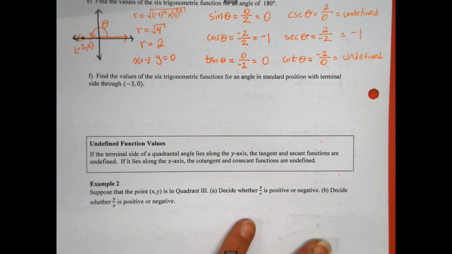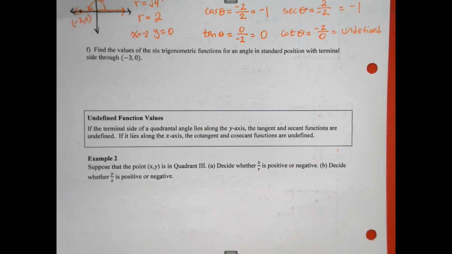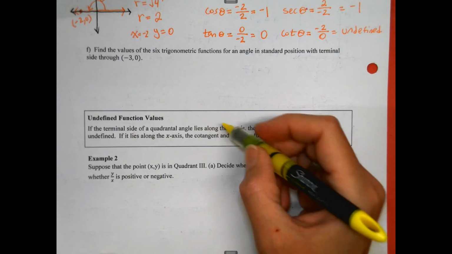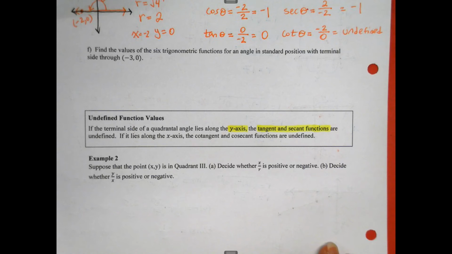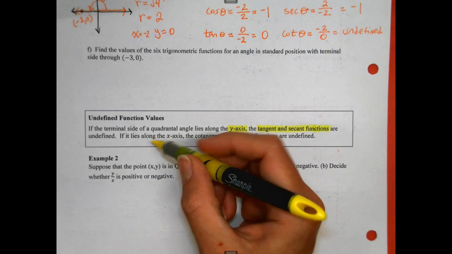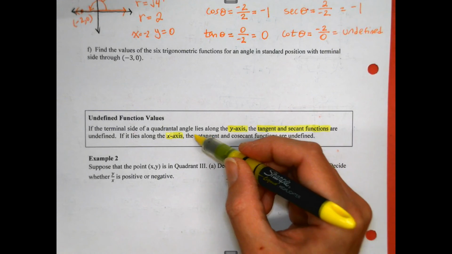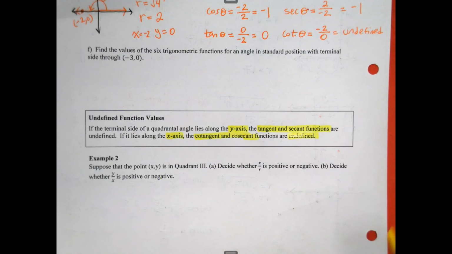So let's talk about undefined function values. If the terminal side of a quadrantal angle lies along the y-axis, then the tangent and the secant functions are undefined. That is because that is when our x value is 0. If it lies along the x-axis, then cotangent and cosecant are undefined. Up above, we saw that, and we were able to solve it. So if you don't want to memorize this, you don't have to. You can always solve it and see that it happens.